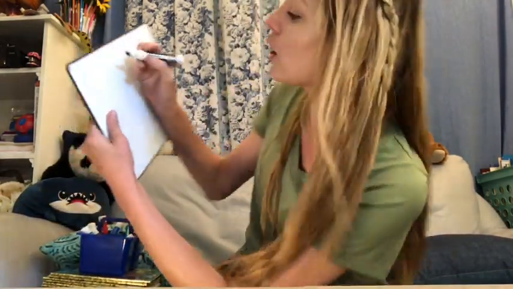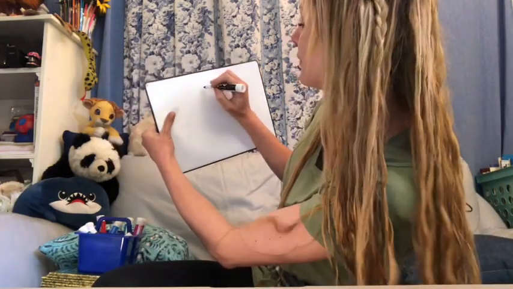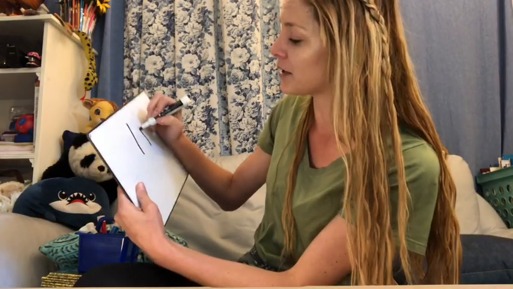Anytime we have a letter that starts with a stick, we always go from the top to the bottom, okay? We never make letters go from the bottom to the top, okay? So whenever we're making these starting with a stick letters, you wanna make sure we always start at the top. So first we're gonna practice the letter L.